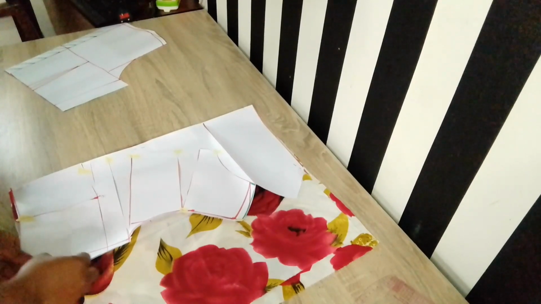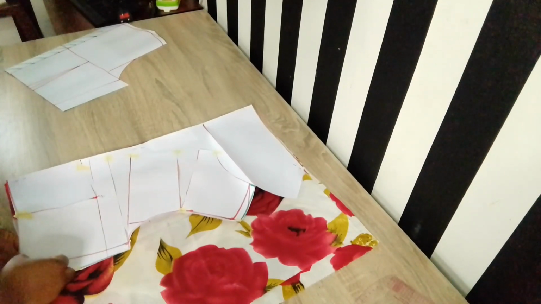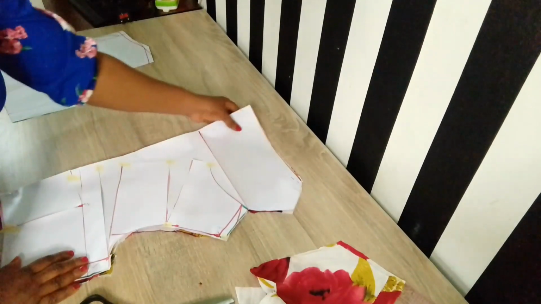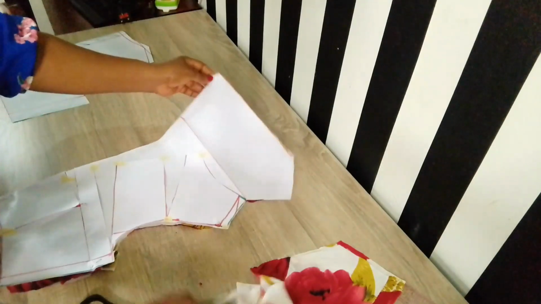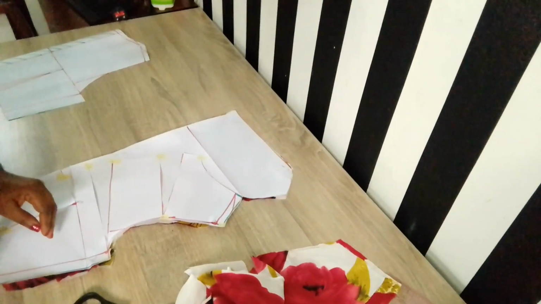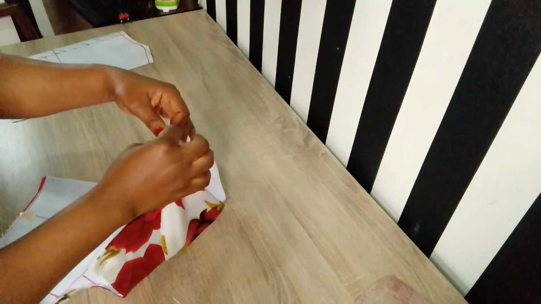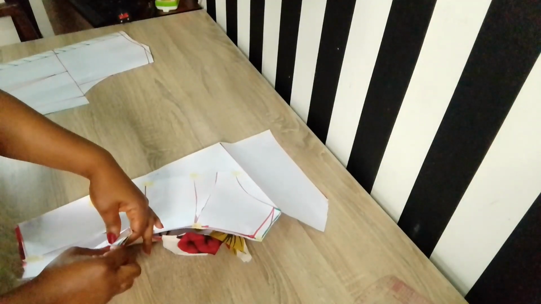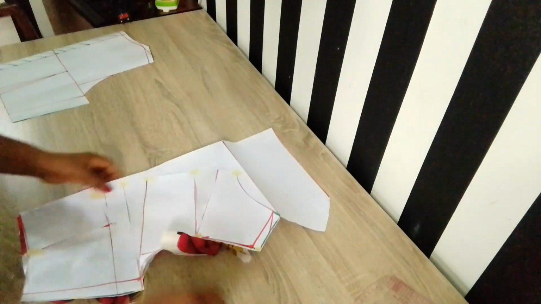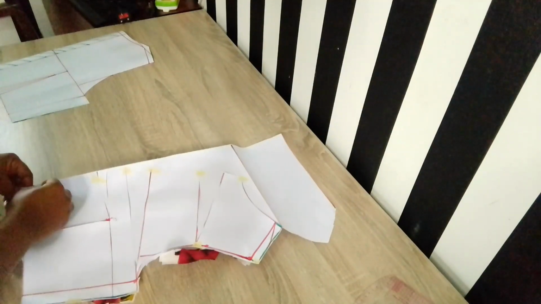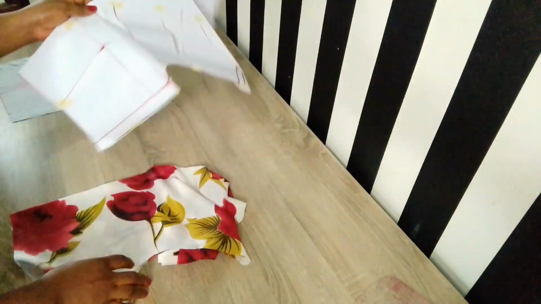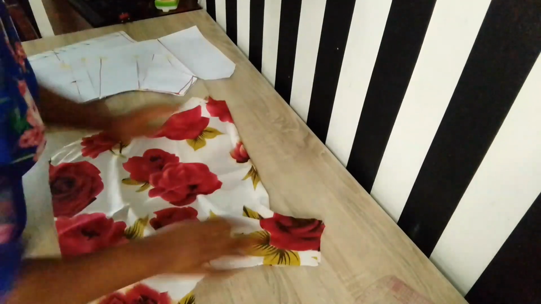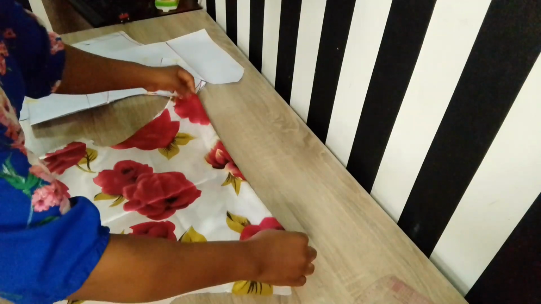So what I'll simply do here is to secure it with a pin, and then I'll cut out the pattern as shown here. So this is the front pattern. I'll simply detach it. I'll simply detach the pattern from the fabric. So this is what we have here.